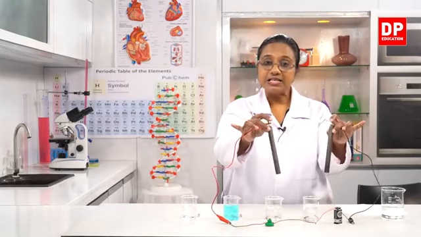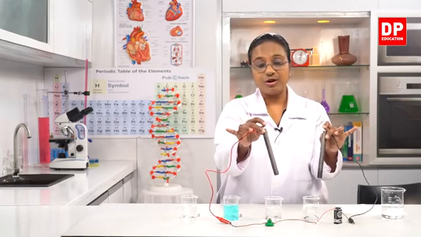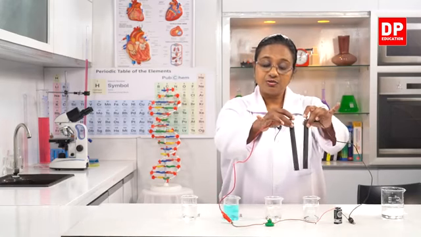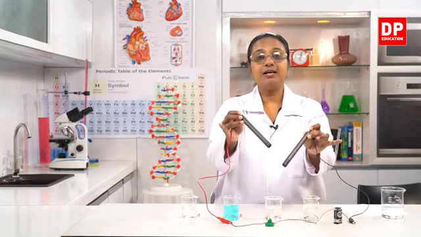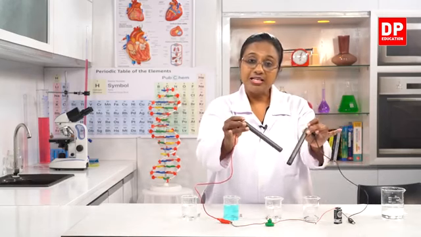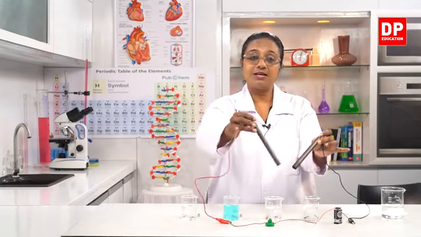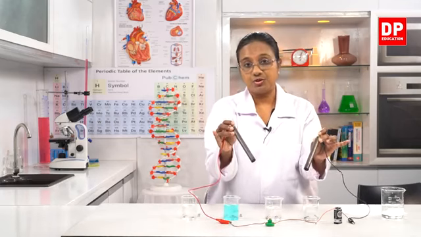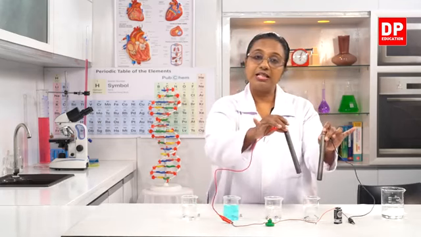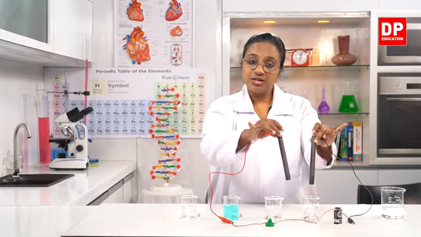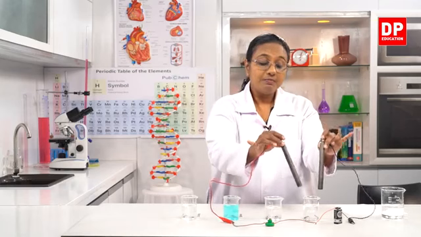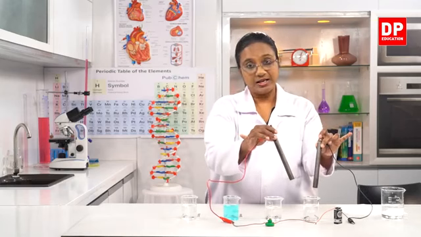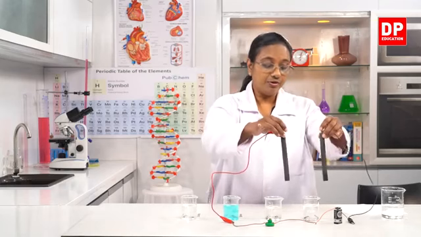When we insert the electrodes, you have to make sure that the electrodes don't touch like this, because if it touches, you can see the bulb will light. So in that case, it will be just a circuit with the electrodes only. So we have to make sure that the electrodes don't touch, and also the electrodes don't touch the wall of the beaker. So that is something that you have to remember.